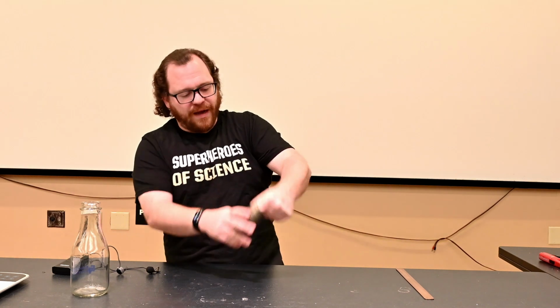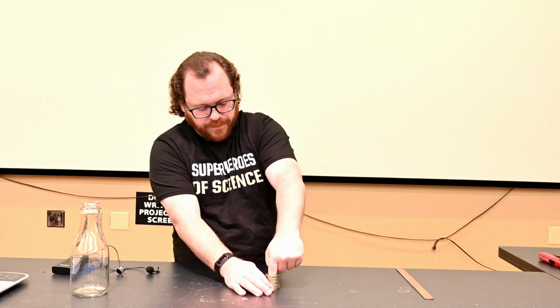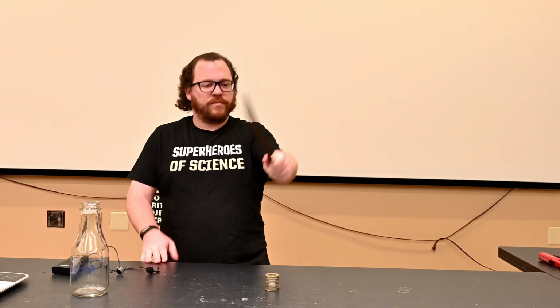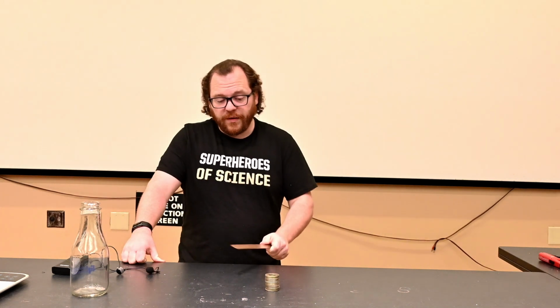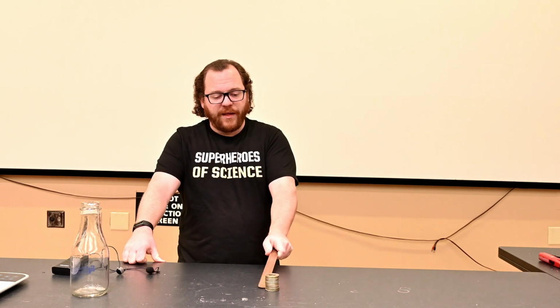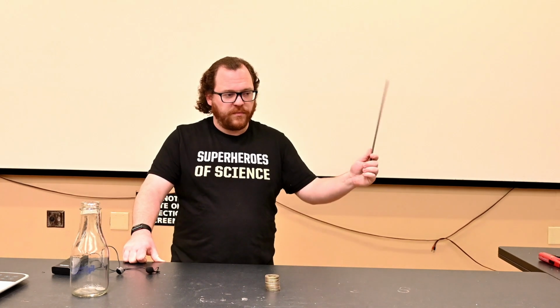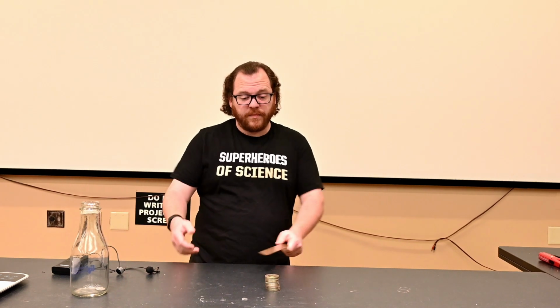I'm going to stack them up. I have 13 washers here. That's just the random number I grabbed out of our bucket. And I've got a thin metal stick that I'm going to use to hit the washers. So what I'm going to do is slide this metal and hit the bottom washer in the stack. Watch close. The rest stayed still. I'll do it again.